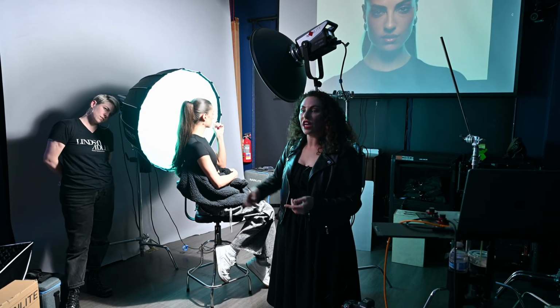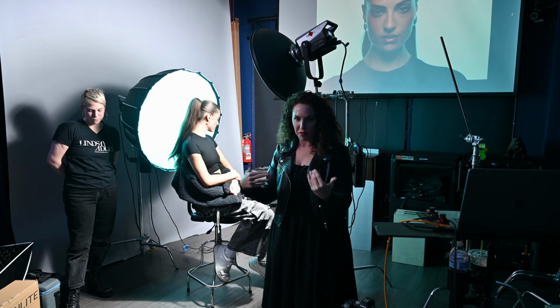So that gives you white there, but when it reflects off her skin, it's several stops darker, and so it still shows that color. So that's giving me a little bit of an editorial look.